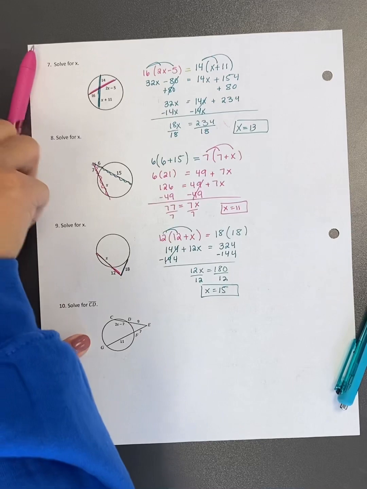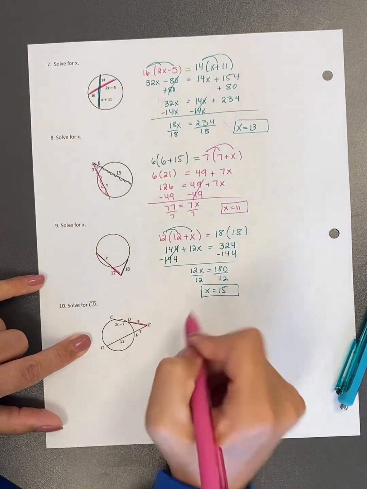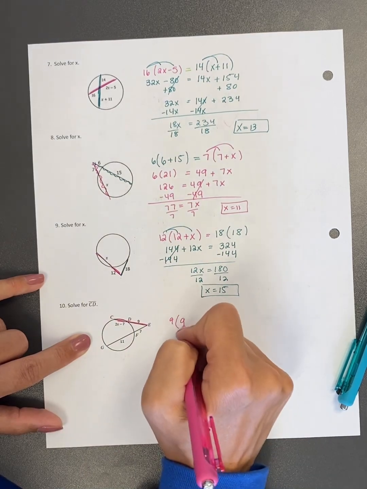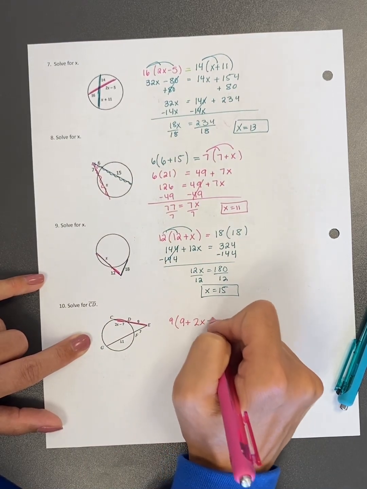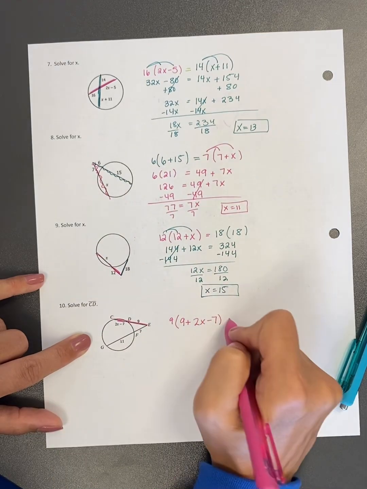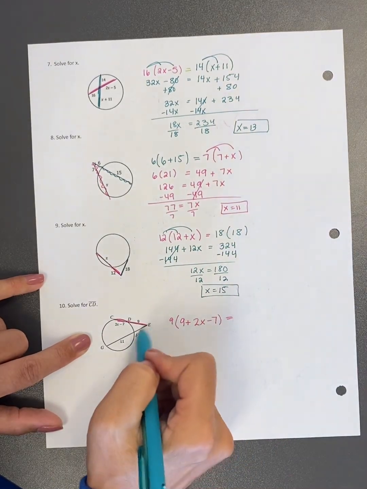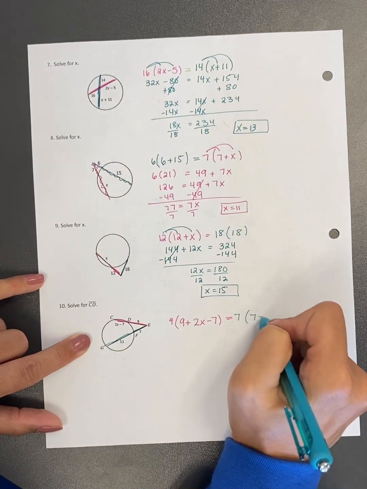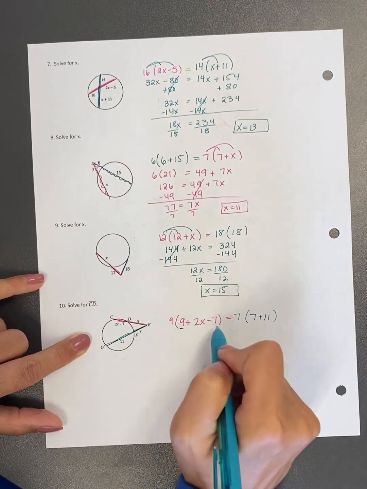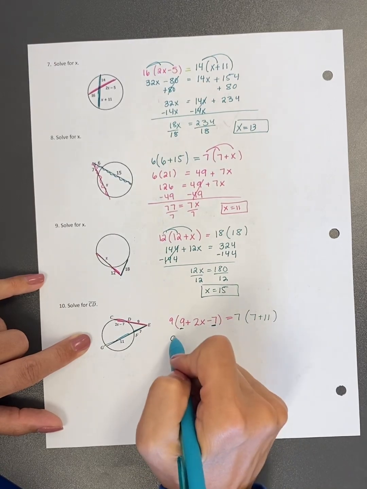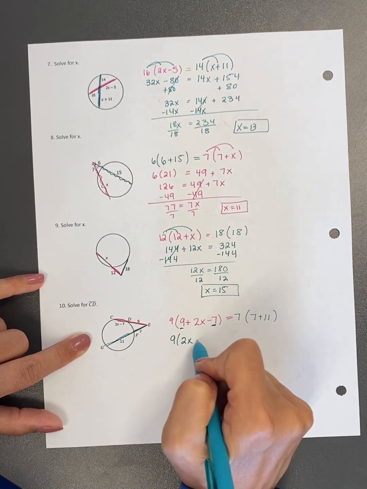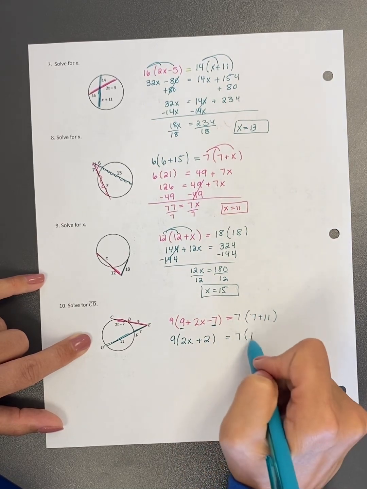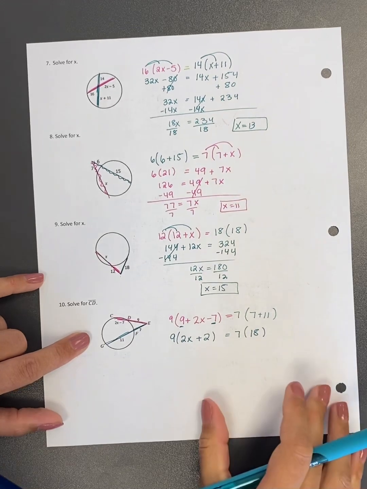I'm taking my outside, which is, I'll just start with 9, and I'm multiplying by the whole length. So I have to do 9 plus 2x minus 7, because I'm adding them together, equals outside, which is 7, multiplied by whole line added together, so 7 plus 11. So I'm actually going to combine like terms. 9 minus 7 is 2, so I have 9 times 2x plus 2 equals 7 multiplied by 18, because 7 plus 11 is 18.